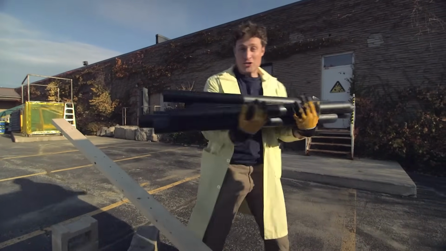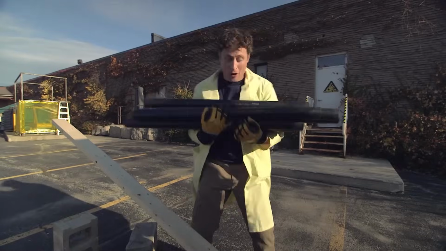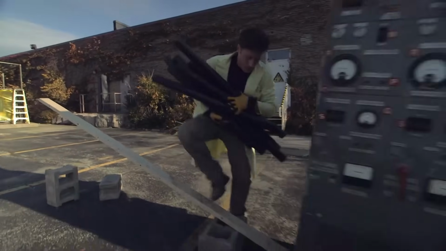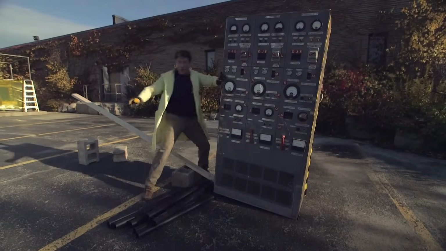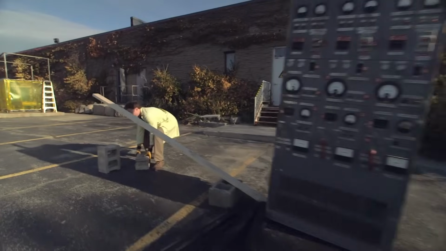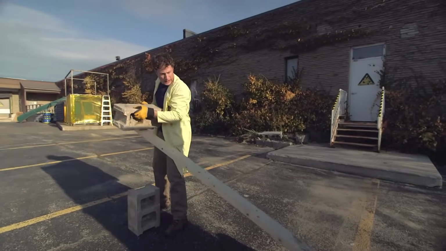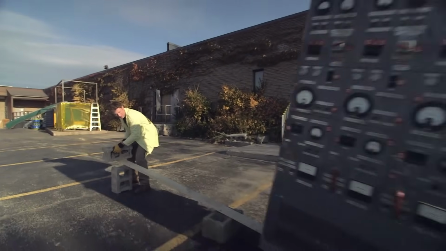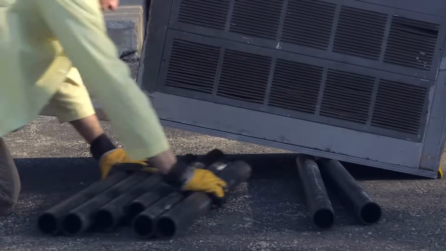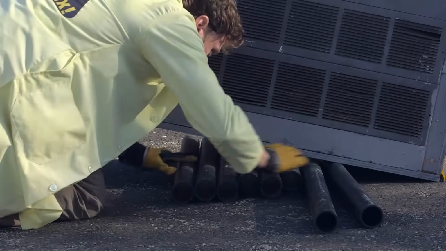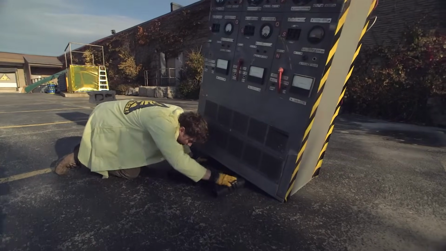Okay, I've got rollers. They're just plastic pipes, but they'll work perfectly. I put them here. And now to lift up the machine. Perfect. And so the rollers go underneath like that.